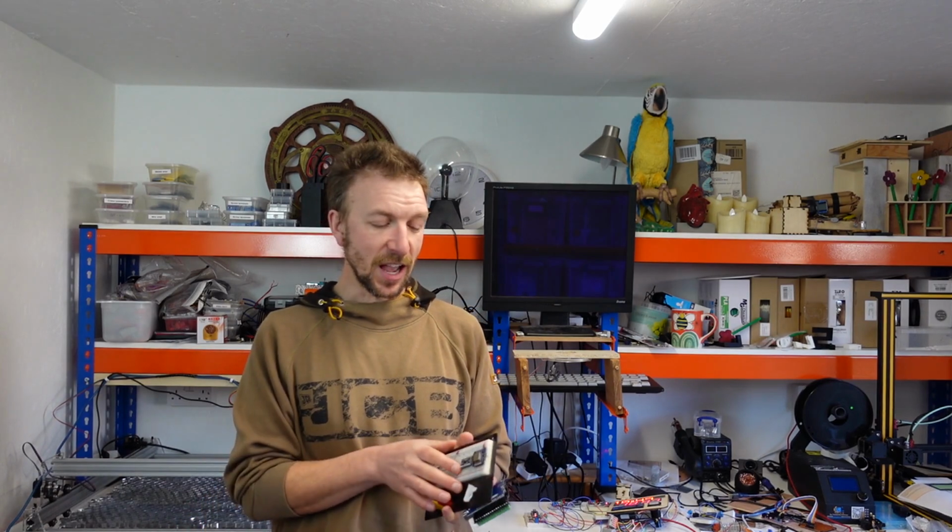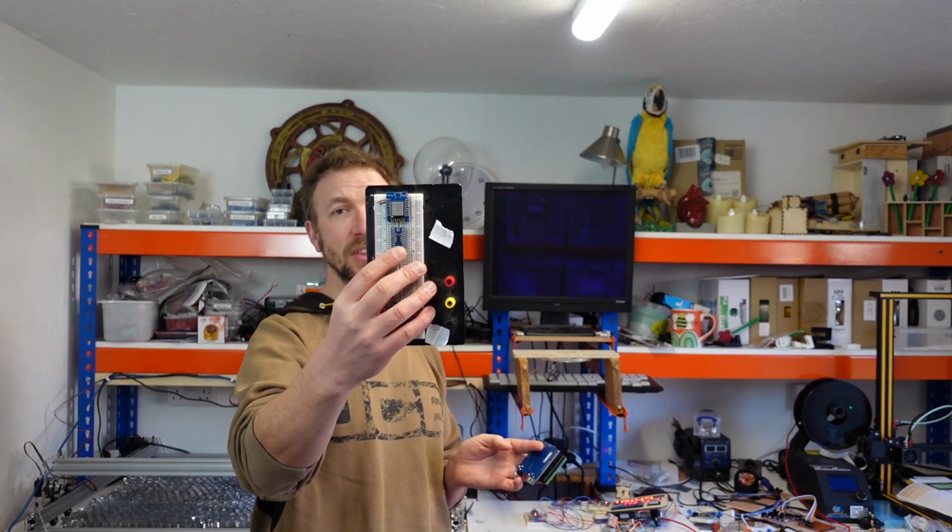So then I thought, well, okay, maybe there's some way of working with 5 volt and 3.3 volt devices on the same network. Because you can do that with SPI buses or with I2C buses using a logic level converter, which is what this is.